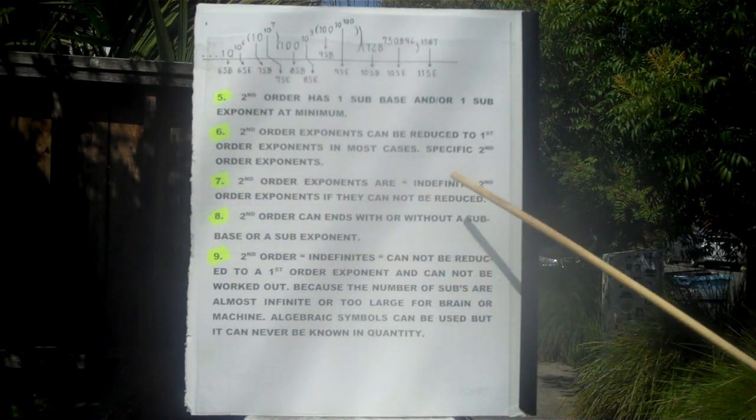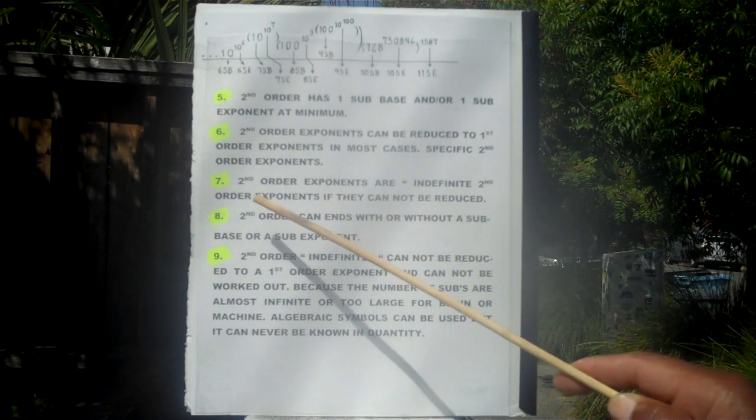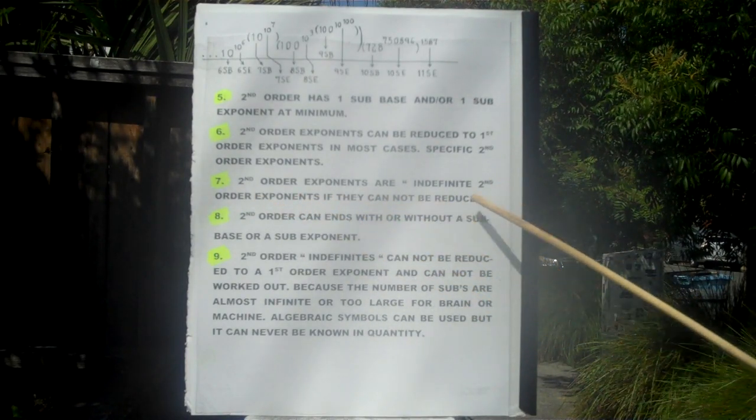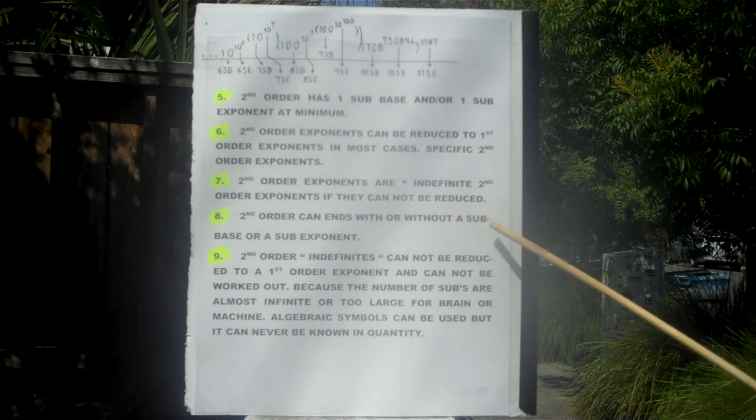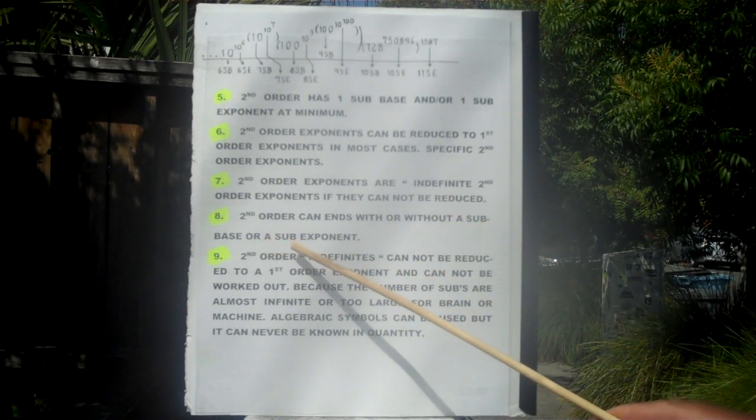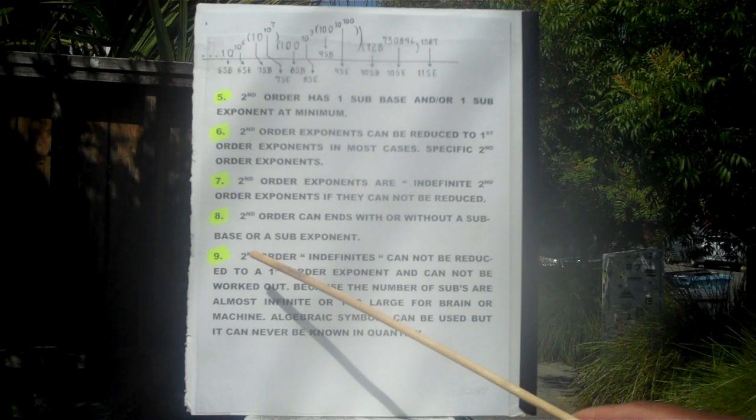Number 7. The second order exponents are indefinite second order exponents if they cannot be reduced. Number 8. Second order exponents can end with or without a sub-base or a sub-exponent.